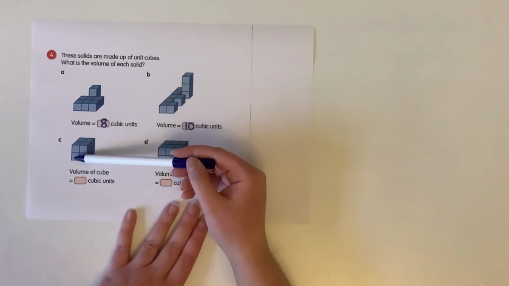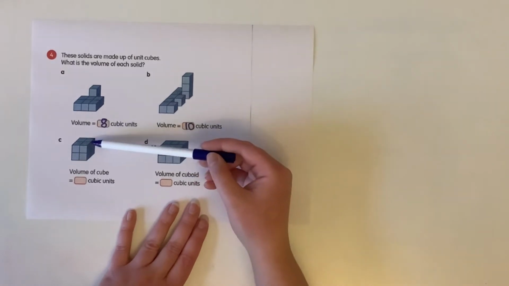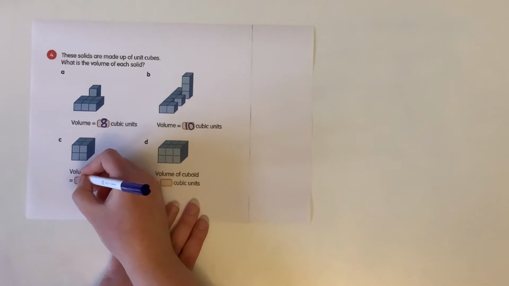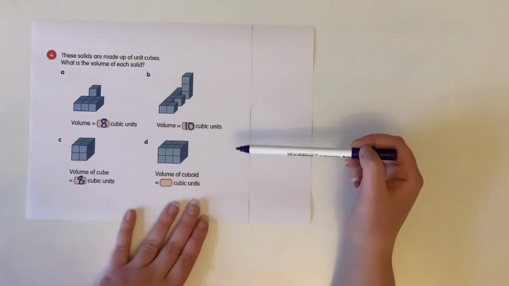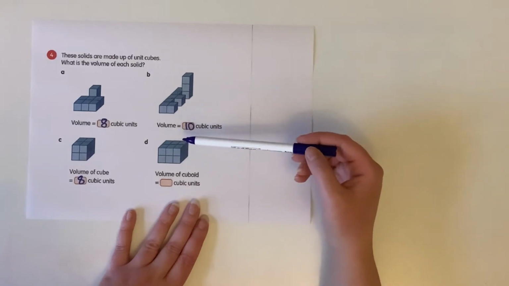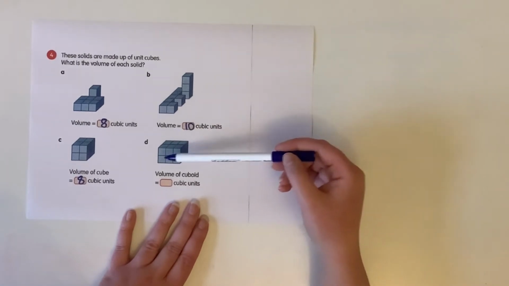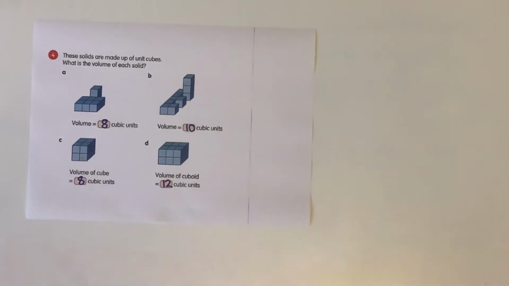Here, 1, 2, 3, 4. Then I've got some that I can't see, but I need to picture them as well. 1, 2, 3, 4, 5, 6, 7, 8 cubic units. And then finally here, once again, there's a few that will be hidden, but I still need to remember to include them. So 1, 2, 3, 4, 5, 6, 7, 8, 9, 10, 11, 12 cubic units. Well done if you got those correct.